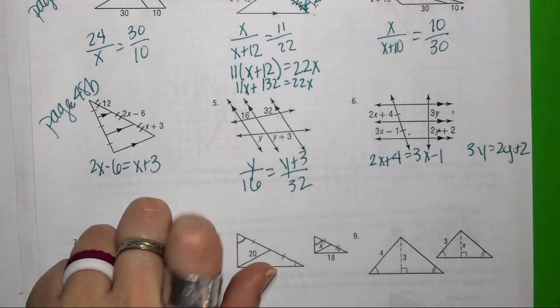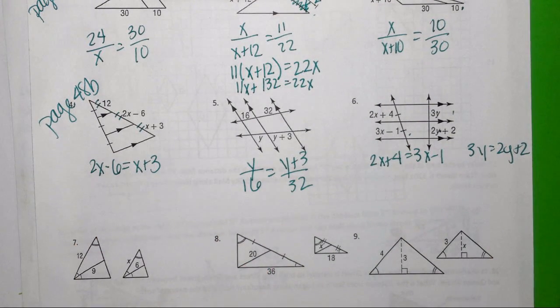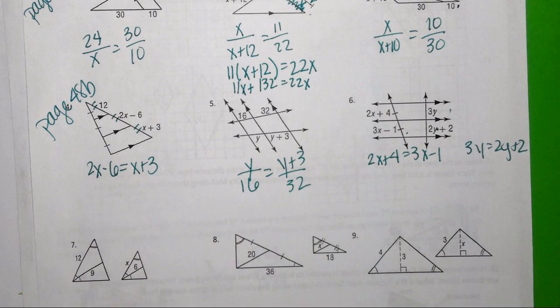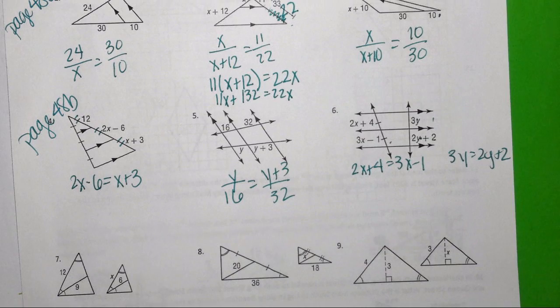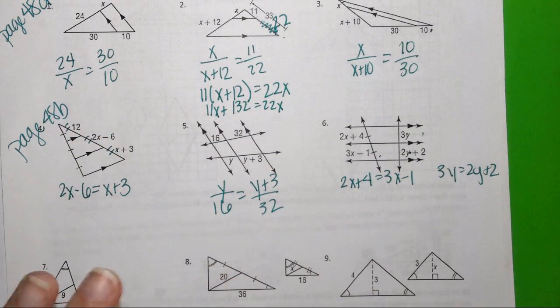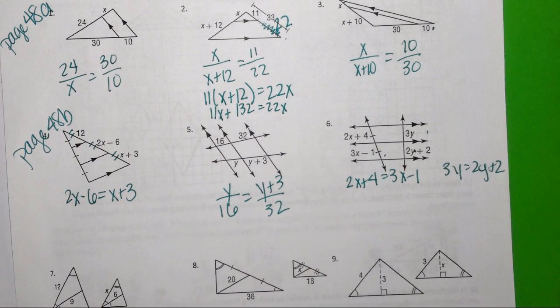I have a question about 7. Wait, let's make sure we're all on the same page for 1 through 6. Are we all on the same page for 1 through 6? No. Okay, take a moment, fix what you need to fix. If you need to go back and distribute something, or if you need me to work something out completely so you can check it, tell me.